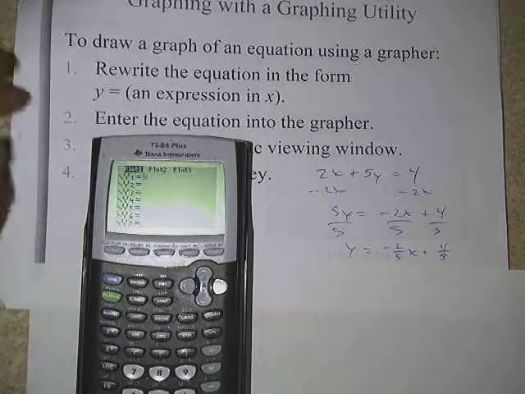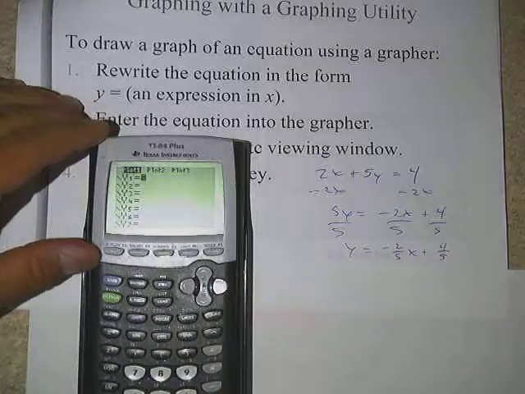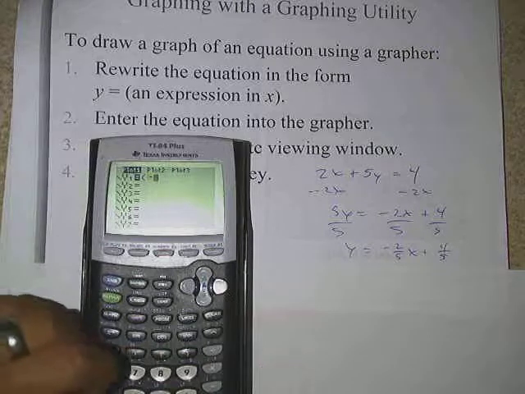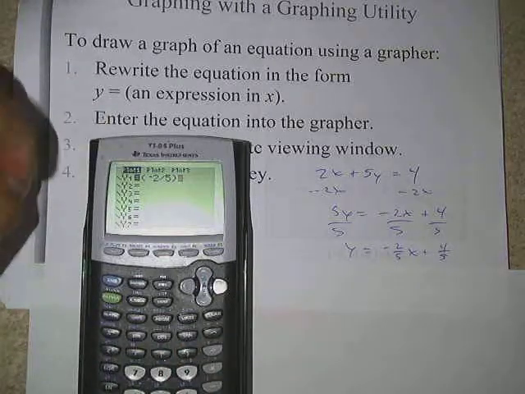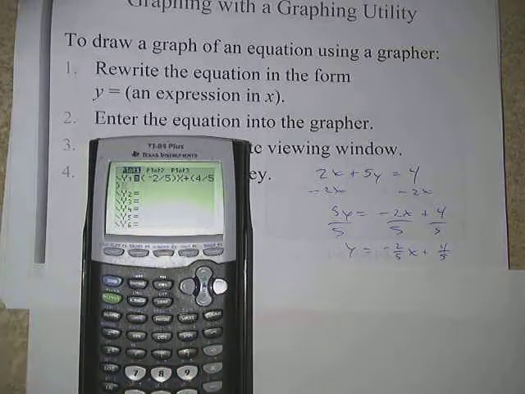I also picked this one so that we would make sure we're clear on how to deal with fractions. If either of these are a fraction, or any equation you write has a fraction in it, you need to make sure you put it in parentheses. Use your divided by key. So negative 2/5 x plus 4 divided by 5, or 4/5, would be the way I'd want to type that into my calculator.